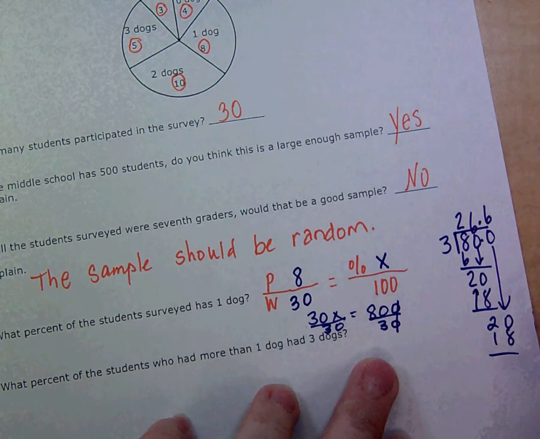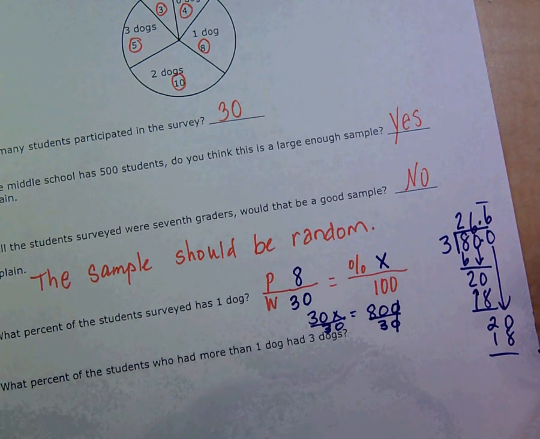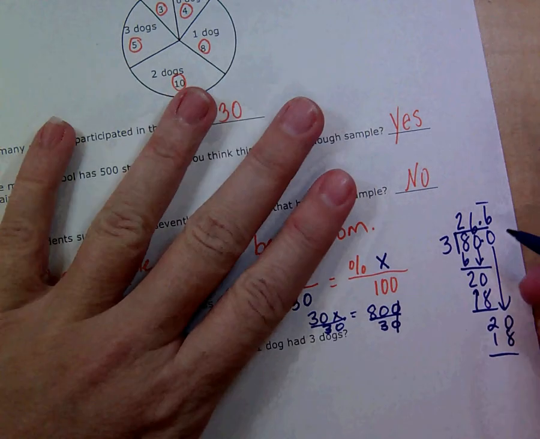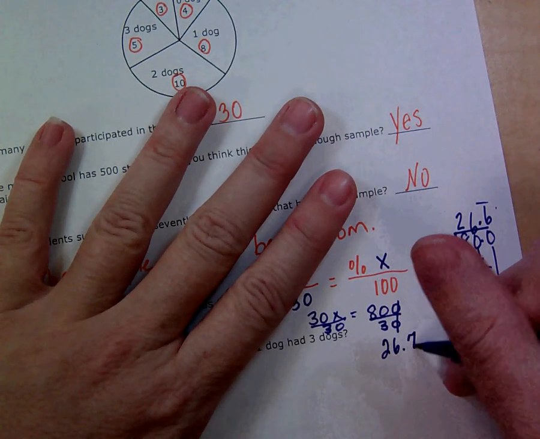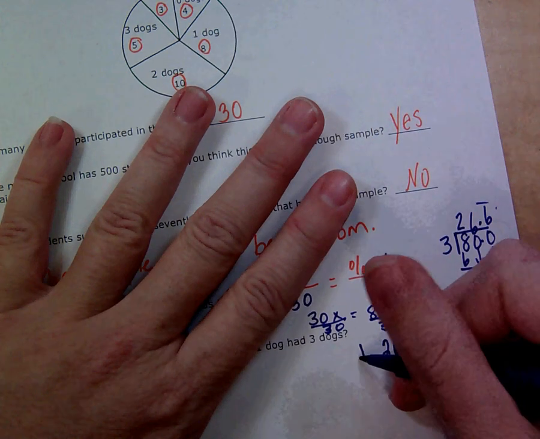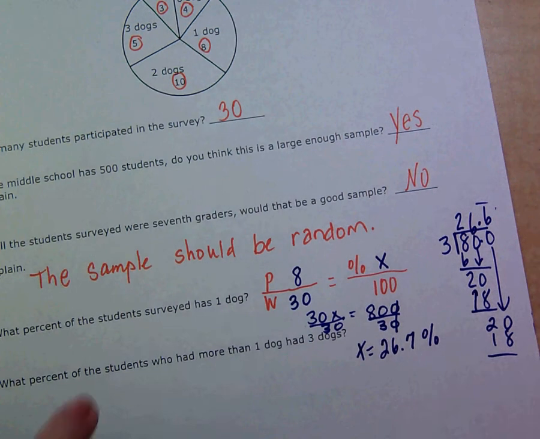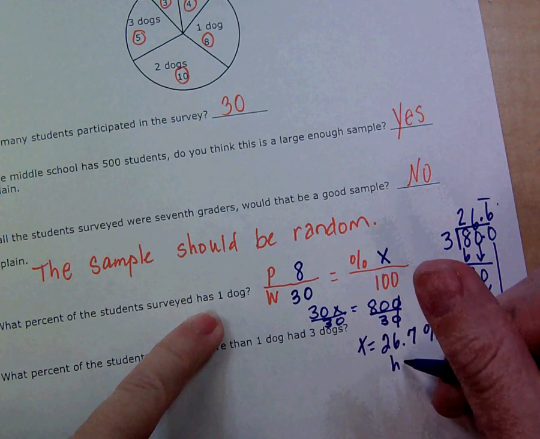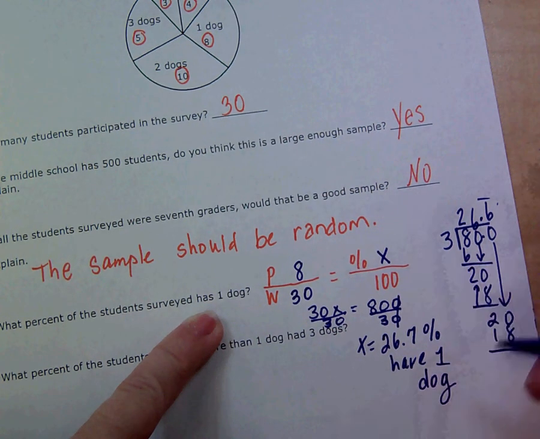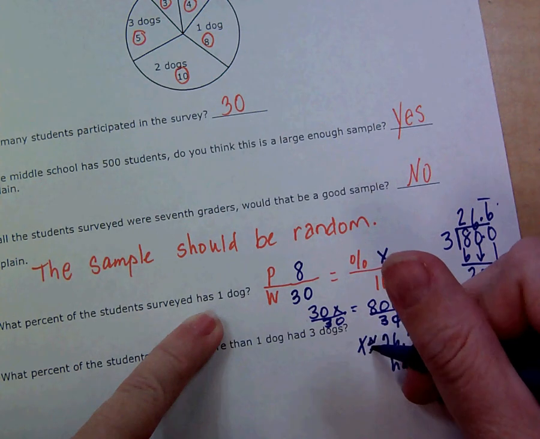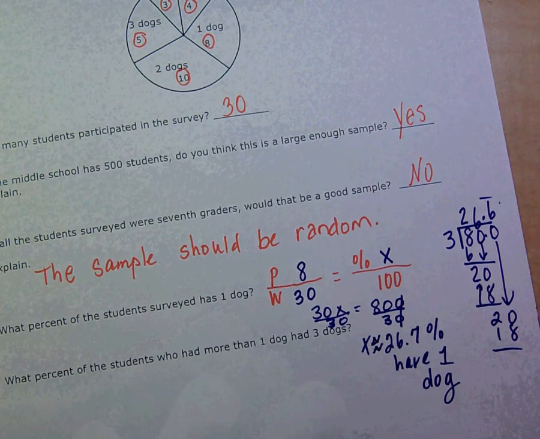Okay, so 26.6%. If I round that up, that would be 26.7. So 26.7% have 1 dog. And we're going to put a wiggly equal sign because it's not exact. I rounded it off.